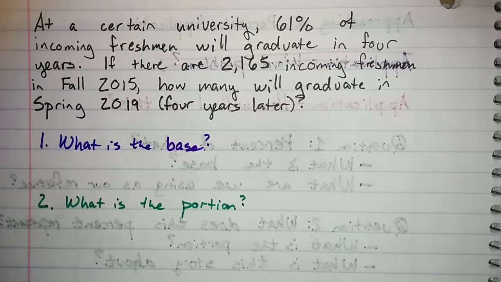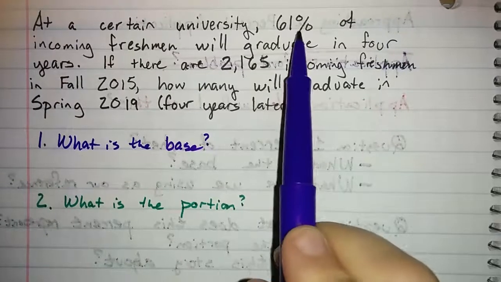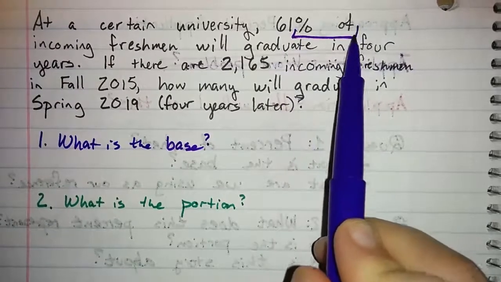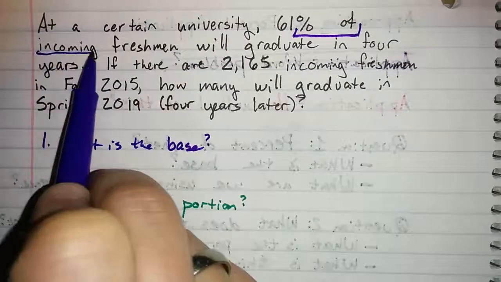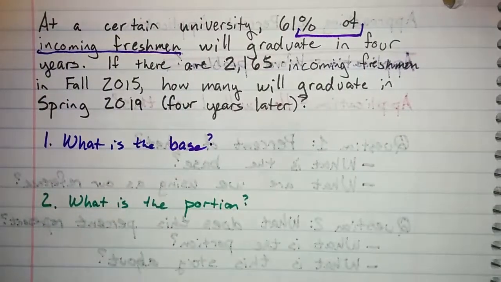In this story, we're told 61% of incoming freshmen will graduate. So we have this phrase, percent of. That tells us that we're going to be told what the base is. Percent of what? Incoming freshmen.